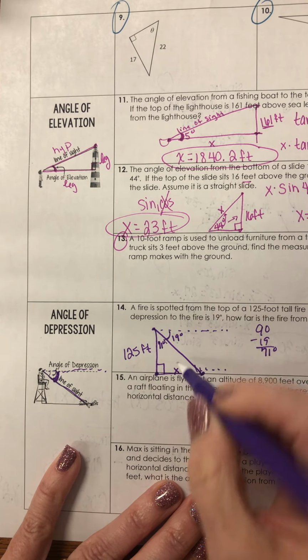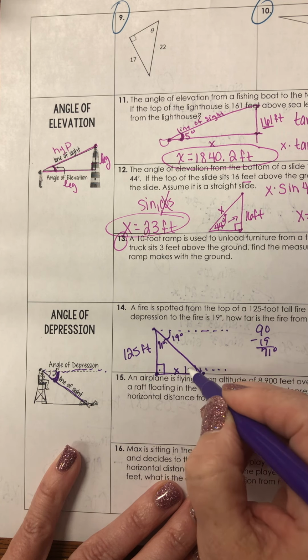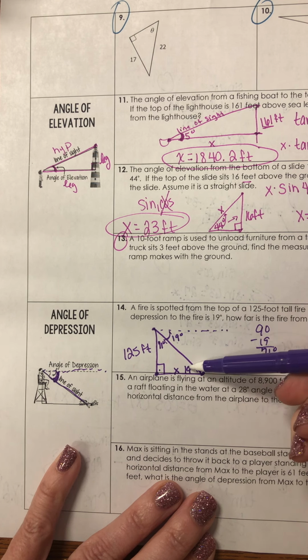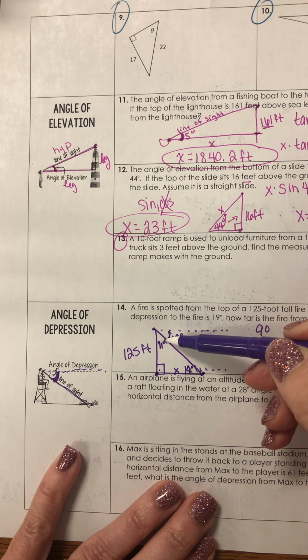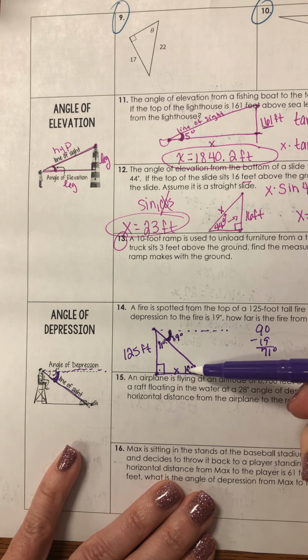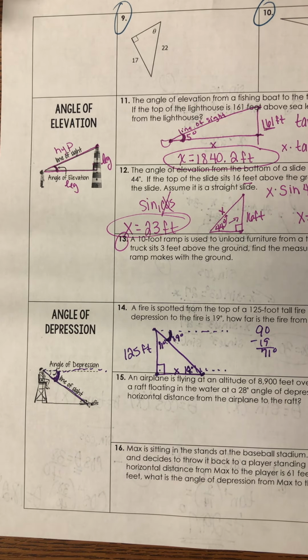Then that means if this is 180, 180 minus 90 minus 71 gives us 19 right here. So by alternate interior angles, these two have got to be congruent. So if your angle of depression outside is 19 degrees, you can bring it down. It'll also be the angle inside the triangle.